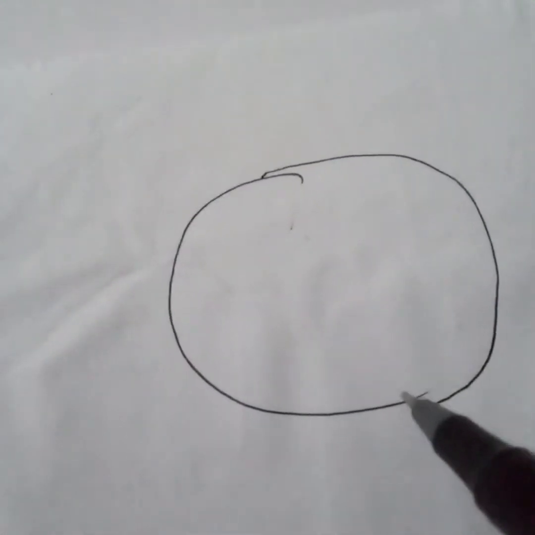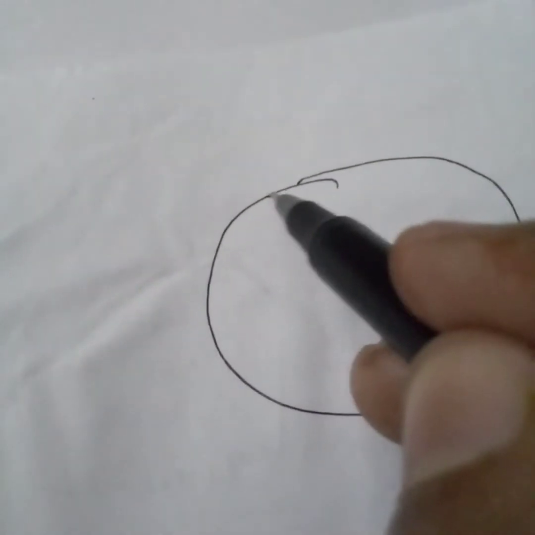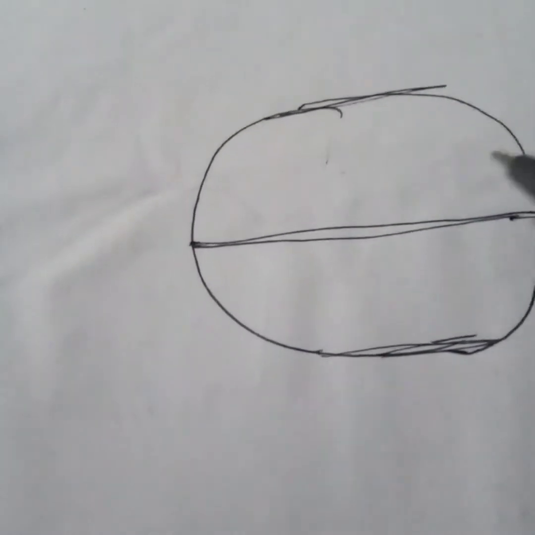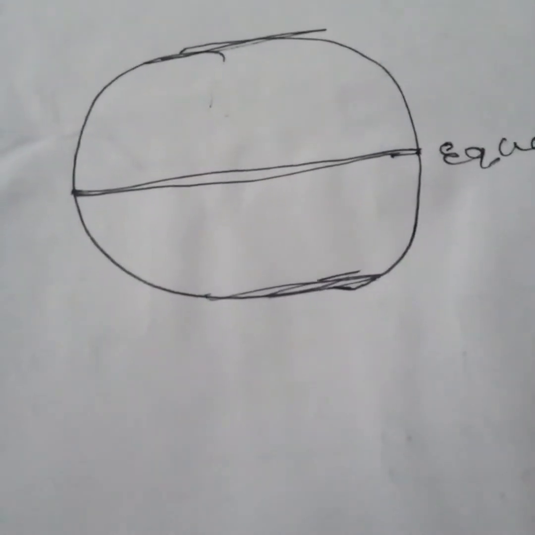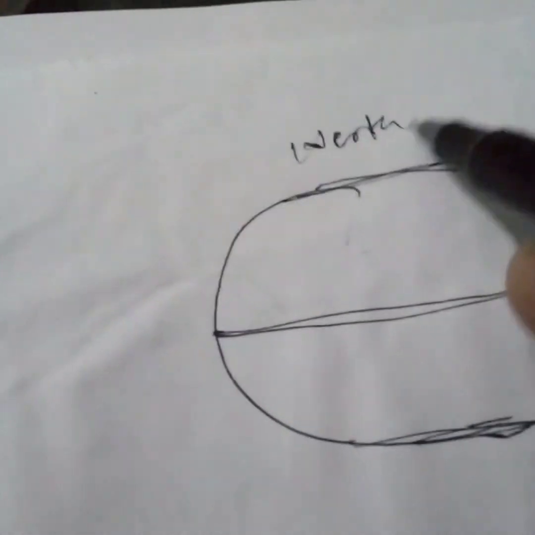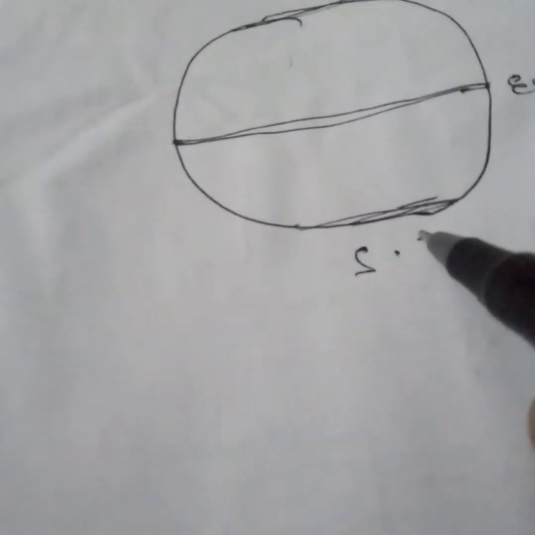when we draw a globe, so this is a globe. Clear? And actually this is not a perfect diagram of the globe. In this globe there is an equator. Clear? This is the midline of the globe which divides the globe into two equal halves. So this is the equator, and this pole is known as the north pole, and this is the south pole.